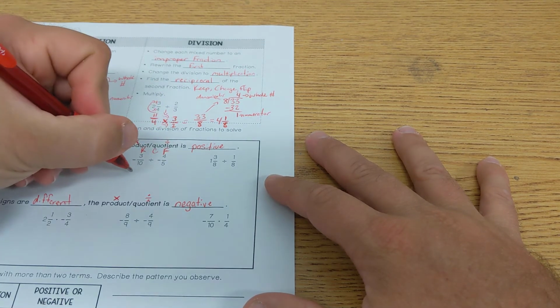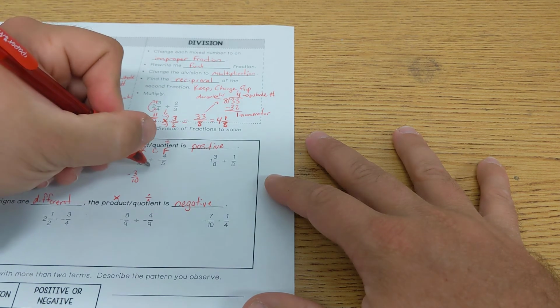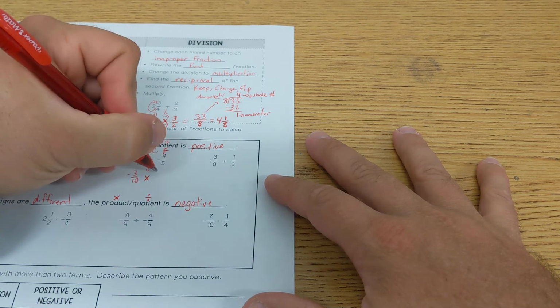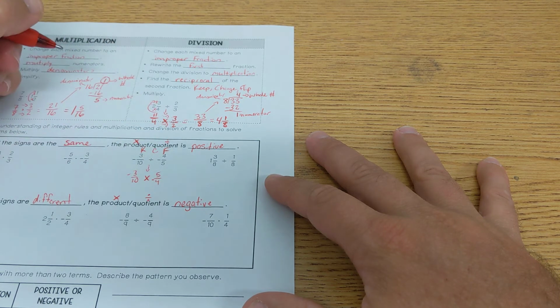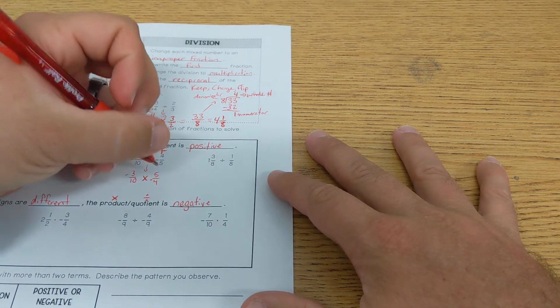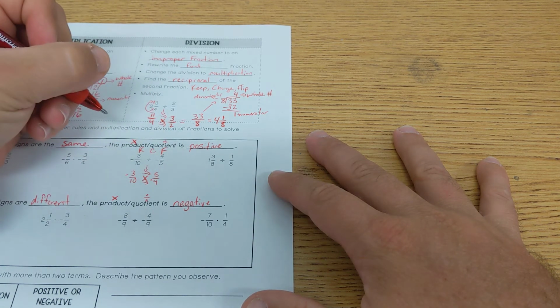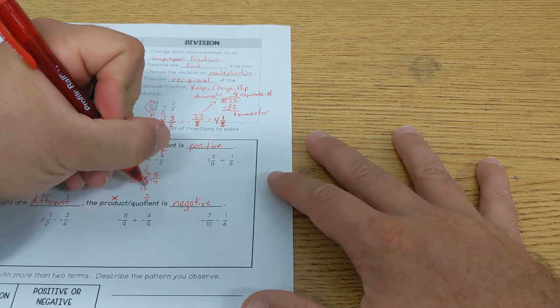So we're going to keep the -3/10. We're going to change that division to multiplication, and we're going to flip our -4/5. So that's going to give us, and once we get here, we just multiply straight across. Okay, so 3 times 5 is 15.